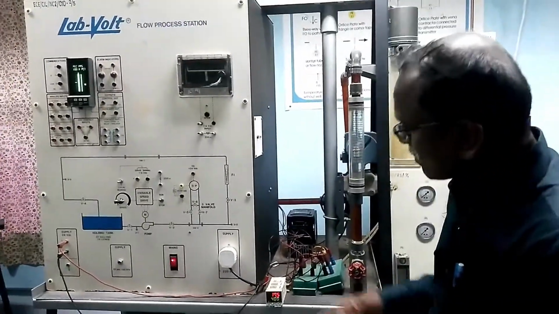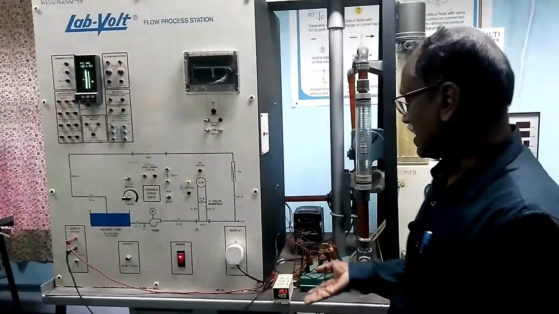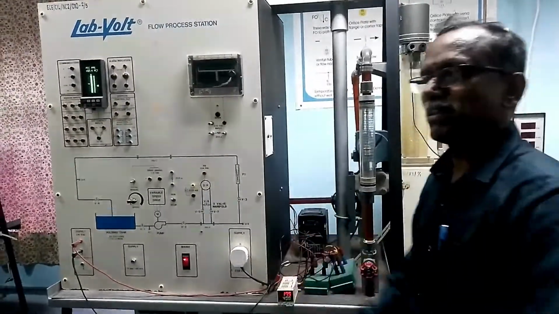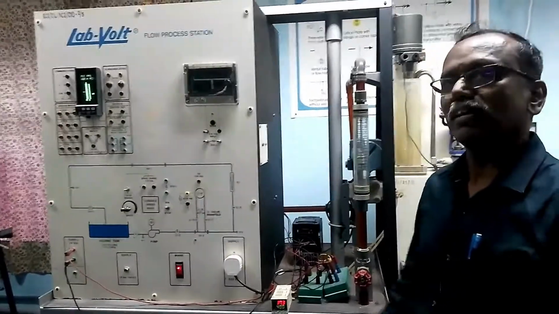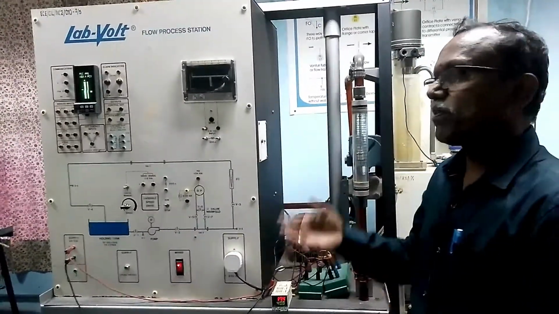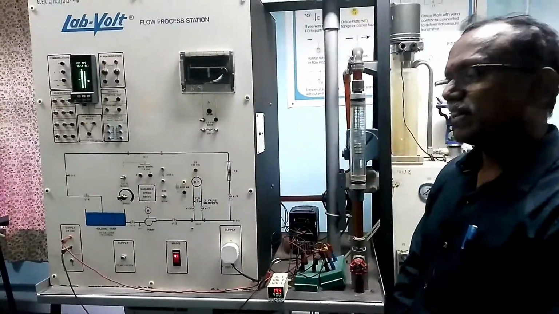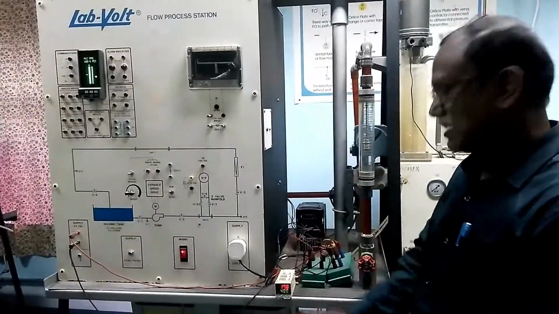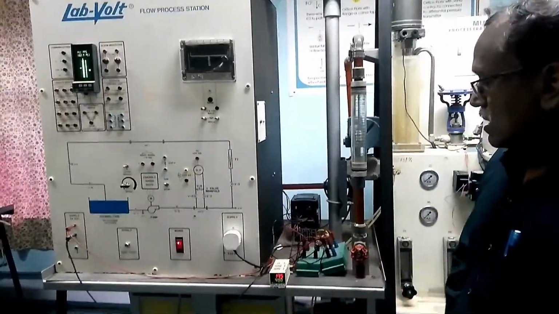So we can find the relation, or we can directly find the PB itself, because if you want to increase Kc, you have to decrease PB. If you go on decreasing PB, you go on increasing Kc. At one point it will exhibit sustained oscillation. That point we have to find. Then we have to find TU. Then we have to enter the tuning parameters and do the closed loop control.